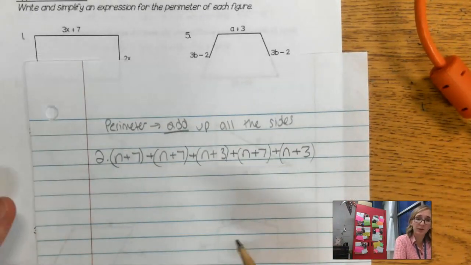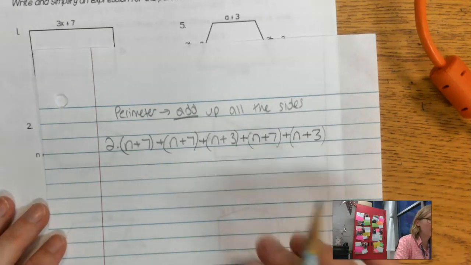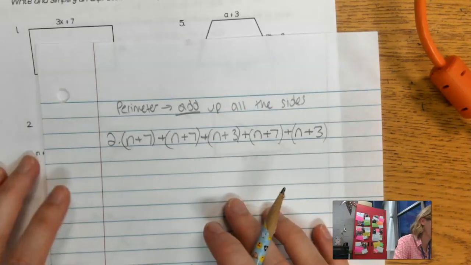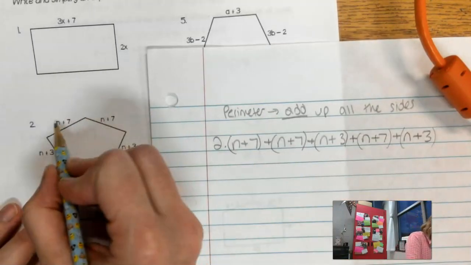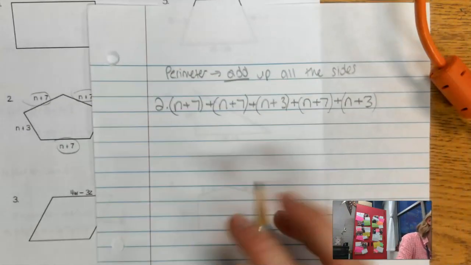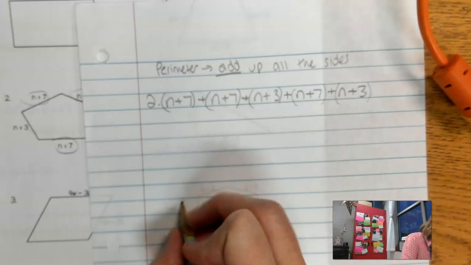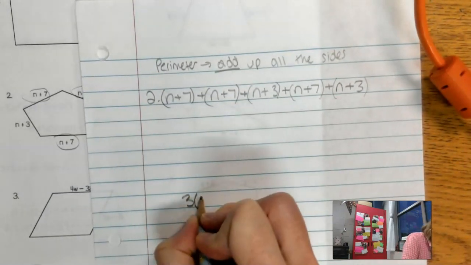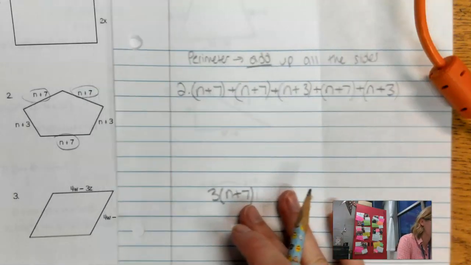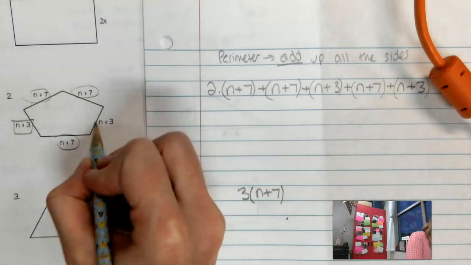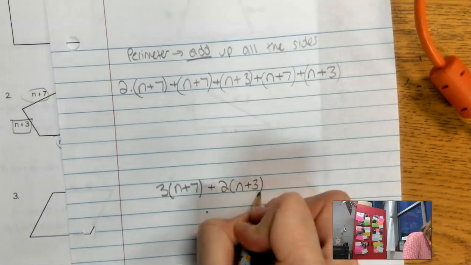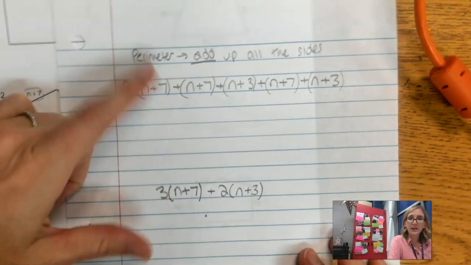There's also another way you could write it. Now, I want to show you as many different ways as possible for you to be able to pick up what you want and run with it. So if you'll notice, I have 3 n plus 7s. So I'm going to go ahead and write this down here. 3 times n plus 7. We're going to see if we get the same answer doing both ways. And then it looks like I have 2 n plus 3, so I'm going to do plus 2 times n plus 3. So these are the exact same thing.